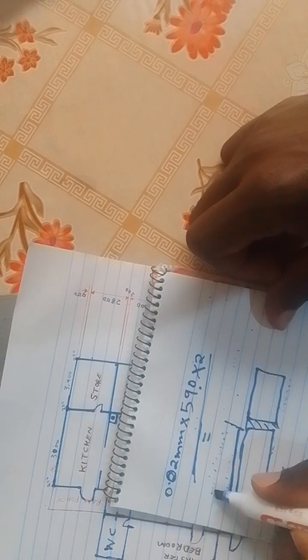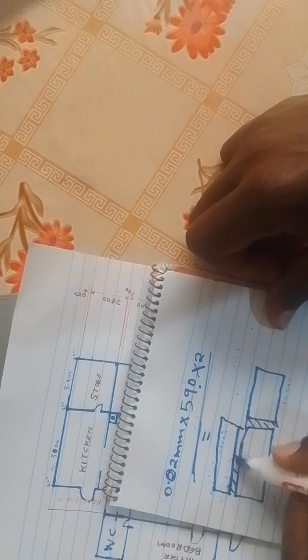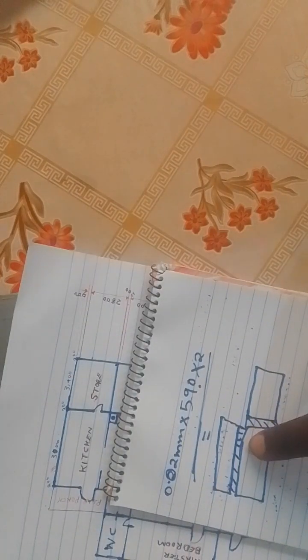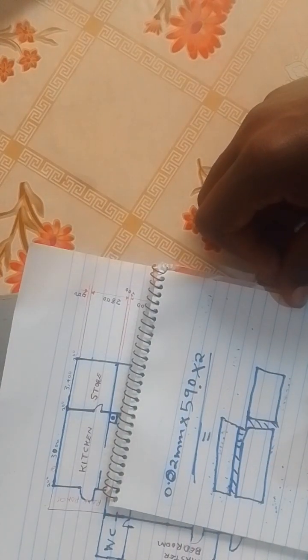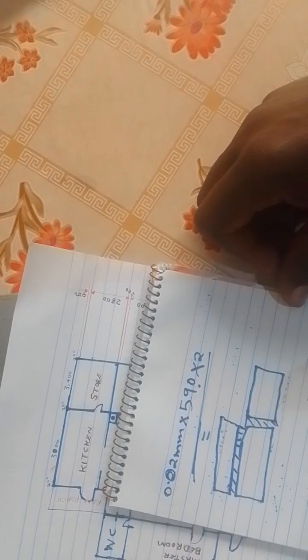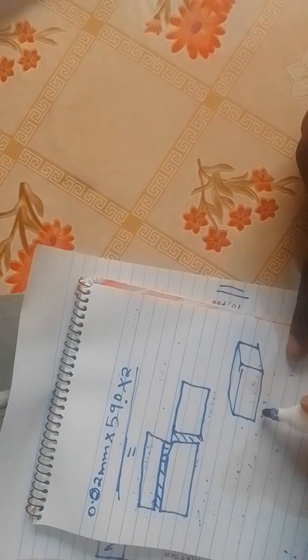This one is the thickness, and this one is our stone, which is 0.4 by 0.3 by 0.2, with 0.2 the width and 0.3 the height.